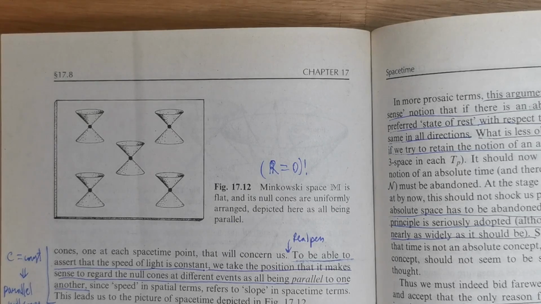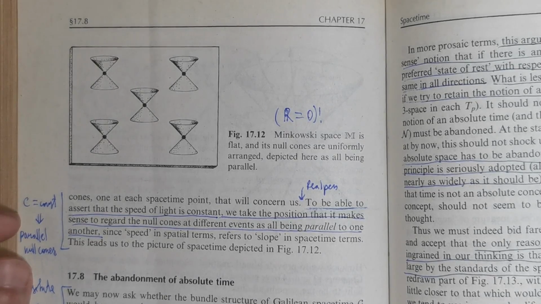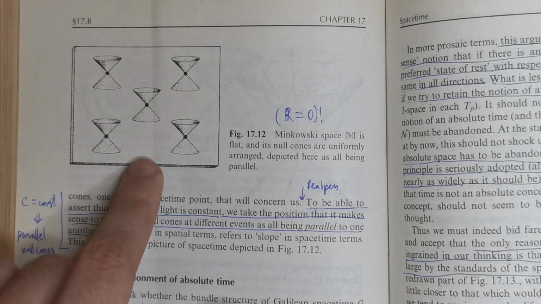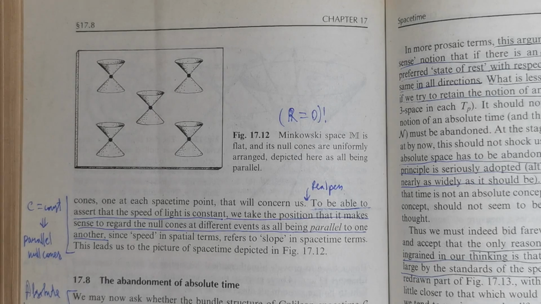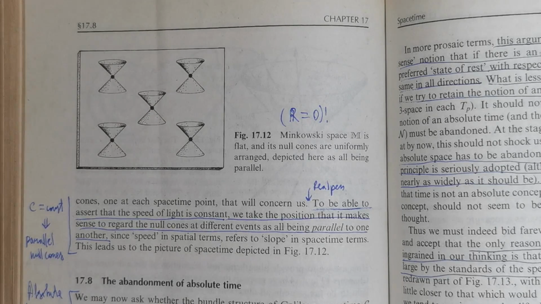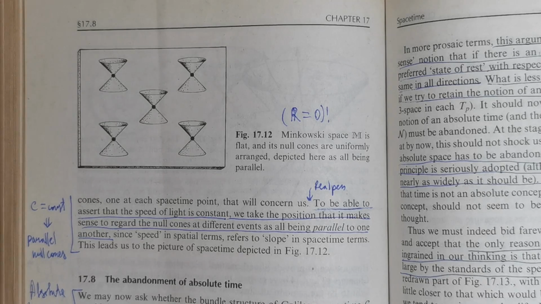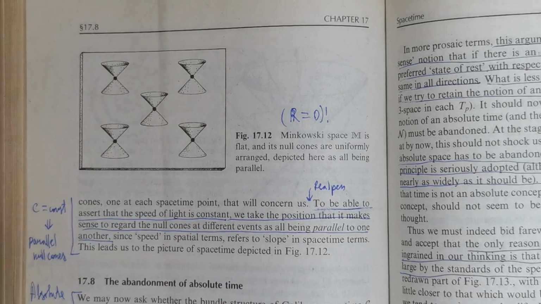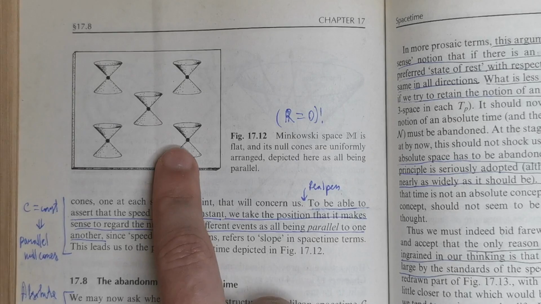He also talks about how, because we have this constant speed of light, all null cones are parallel, and therefore we obtain something like this picture here. So we obtain this Minkowski space, and it's flat, and at every point of it, its null cones are uniformly arranged. As far as I understand, he's not talking here about the whole tangent space. He talks about the whole manifold here.